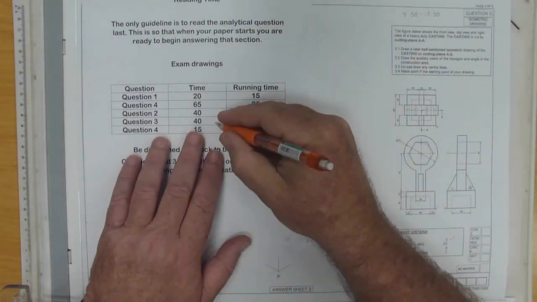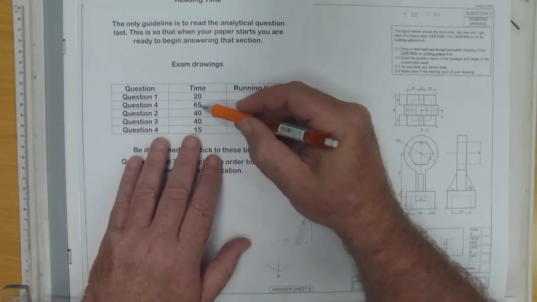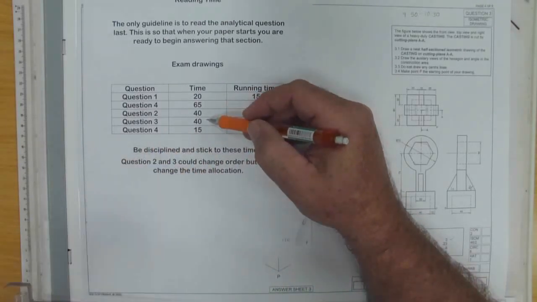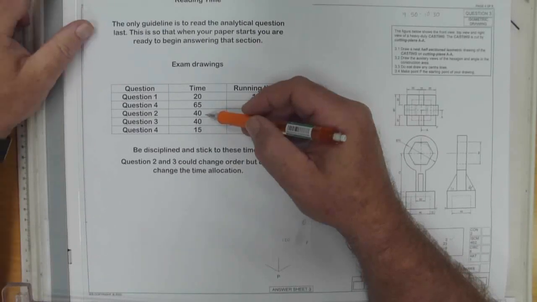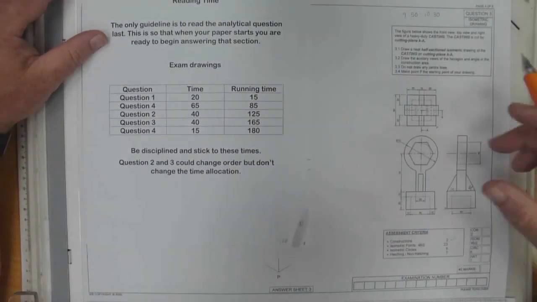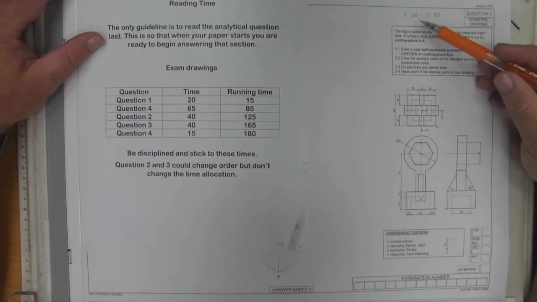Please stick to this time frame, because otherwise you'll have less time to complete the other drawings and you might be losing out on easy marks. So please get used to drawing at speed. Always draw using this time frame and stick to it. Don't overrun the time.